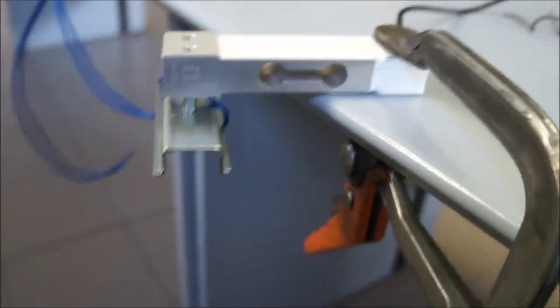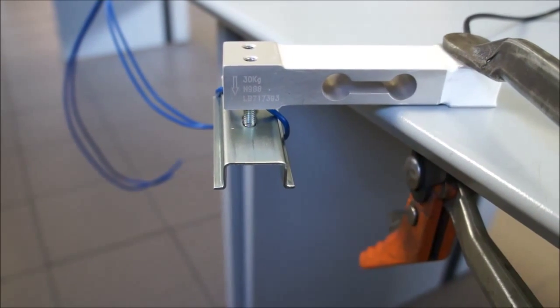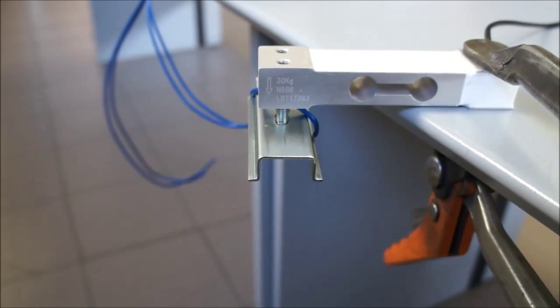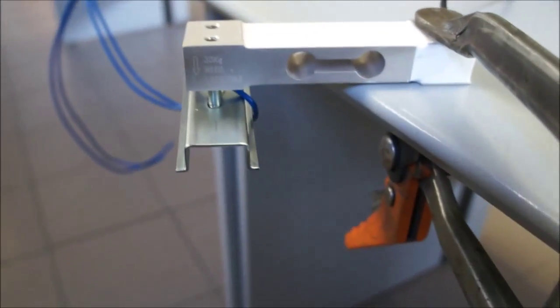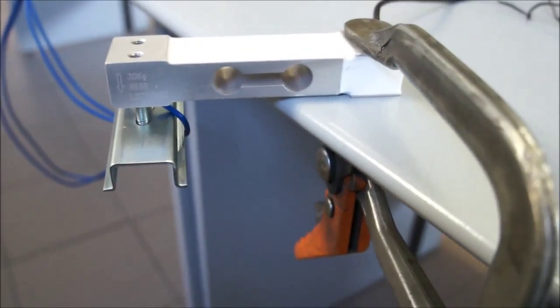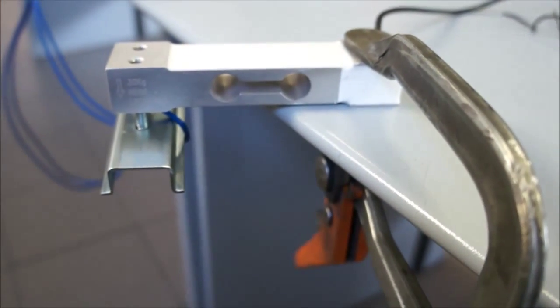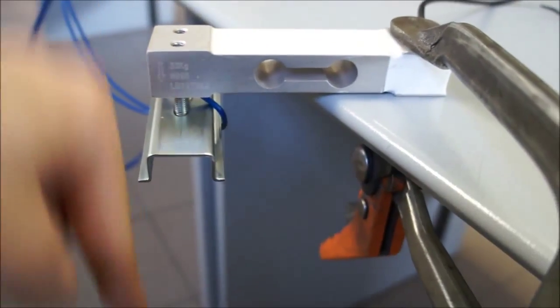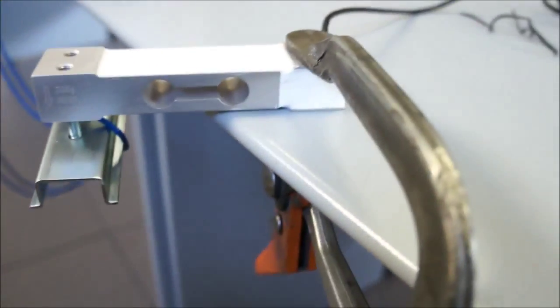You can do everything you want here, but the most important thing is to be sure that bending is only generated by forces applied in this way, so you don't have concentrated moment bendings caused by the load not applied exactly in the loading direction.